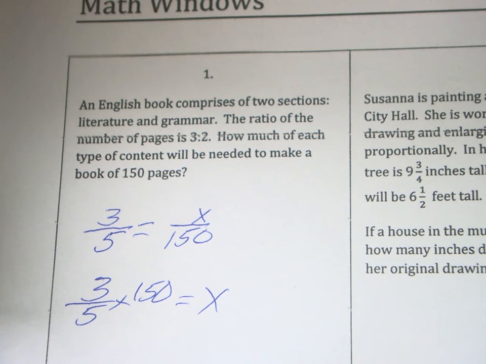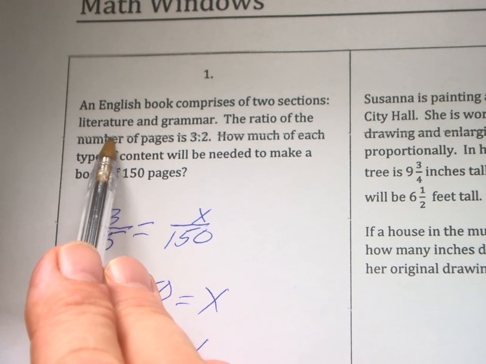What do you get when you do that? 3 parts divided by 5. Okay, well, if there's 5 parts and it's 150, each part is going to be 30. That's 150 divided by 5 is 30. And then you want 3 of those 30s. 3 times 30 is 90. X equals 90. That's how much is literature.